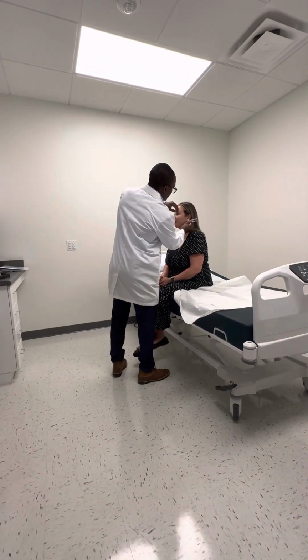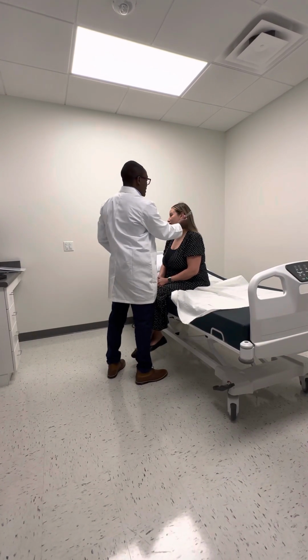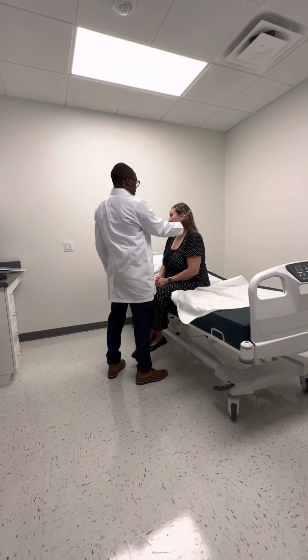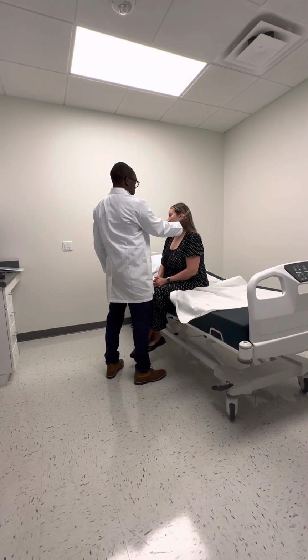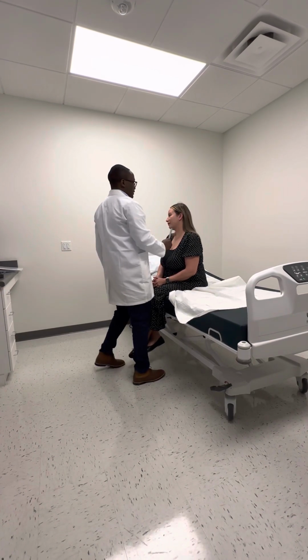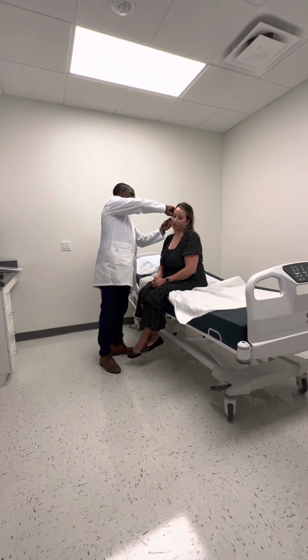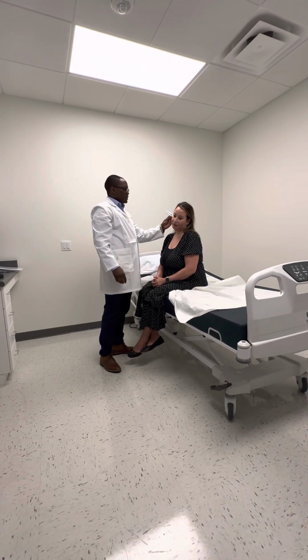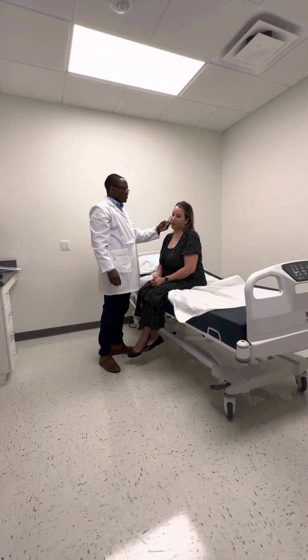So, I'm going to place it on the mastoid. I'm testing for bone conduction. Tell me when it stops, okay? Stop. Are you able to hear it? Yes. Okay. Tell me when it stops. There. Are you able to hear it? No. Do it again.